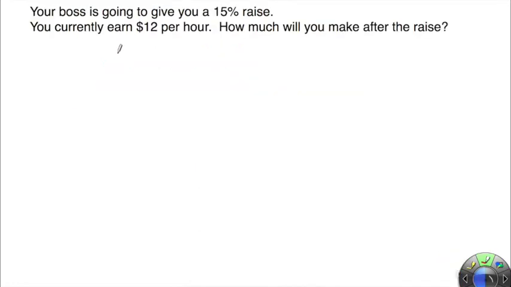So let's see how this formula works. Your boss is going to give you a 15% raise. Isn't that nice? You currently earn $12 per hour. How much will you make after the raise? So this is going to use the formula new is equal to grandma times 1. Since you're getting a pay increase, it's going to be plus, and then the x over 100.